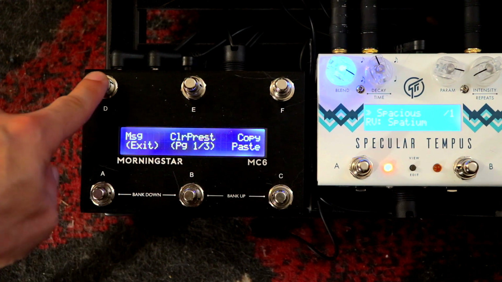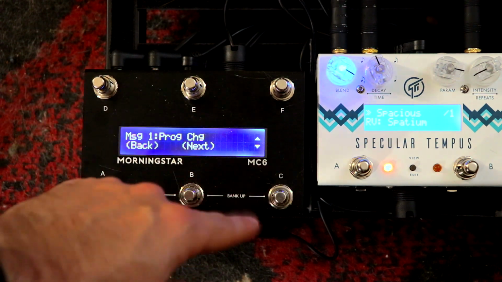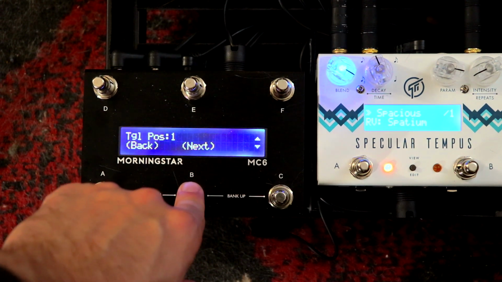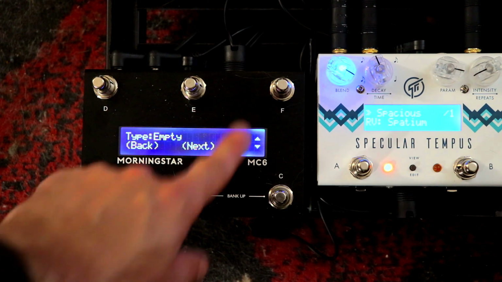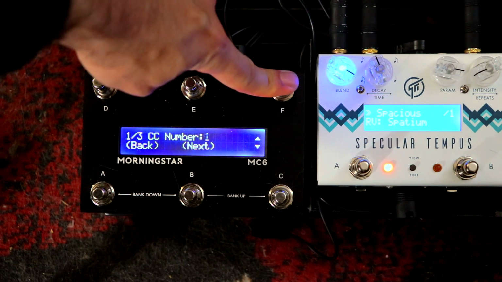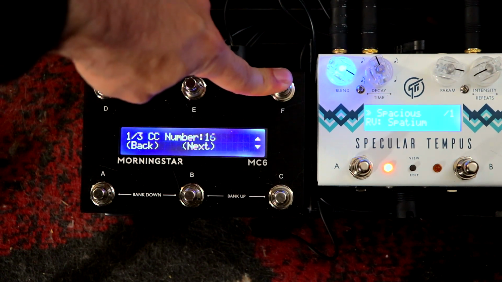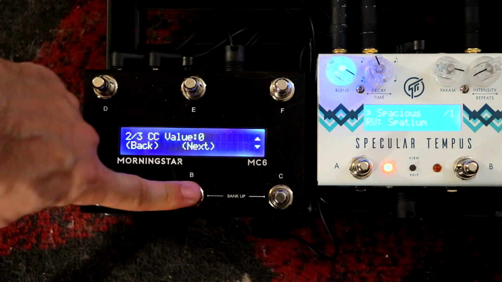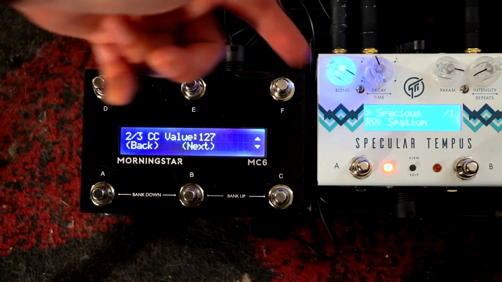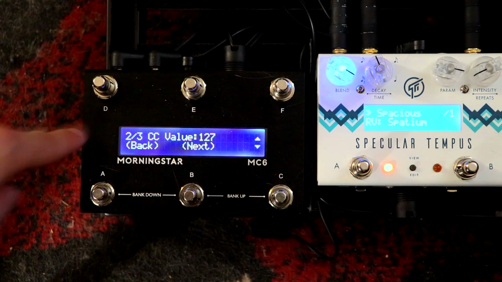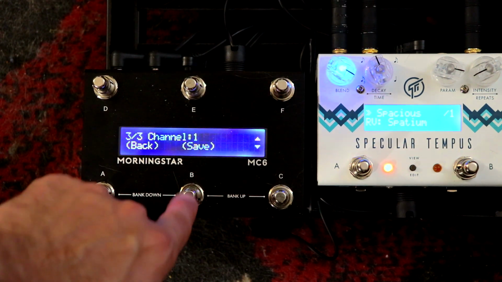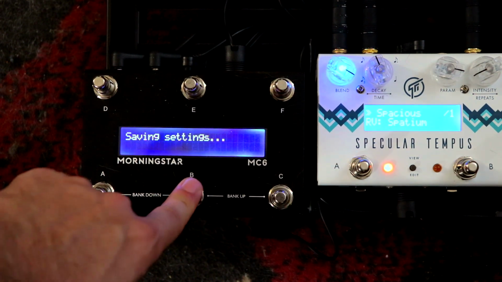So back up, change the message. Alright, keep that one the same. This time we're going to use message 2, and it'll be on press, toggle position 1. This will be a control change. And for the Specular Tempus, control change number 22 controls the bypass state. We're going to first set it to 127, which is on. This is a little redundant because the program change command in message 1 also turns it on, but we'll just put it in here anyway. And then set that to MIDI channel 15.